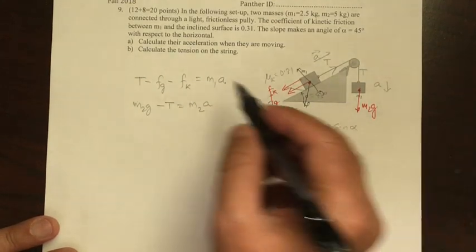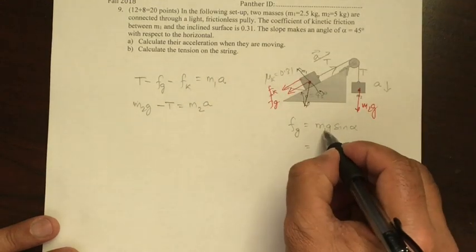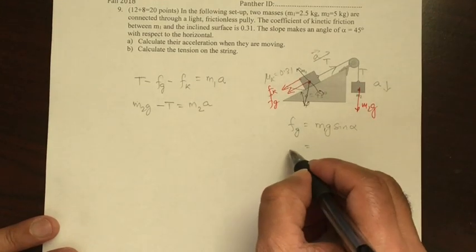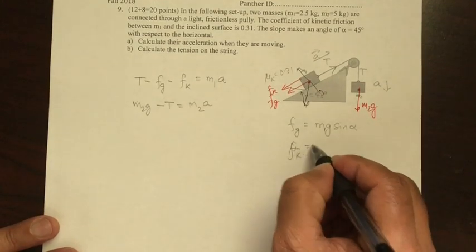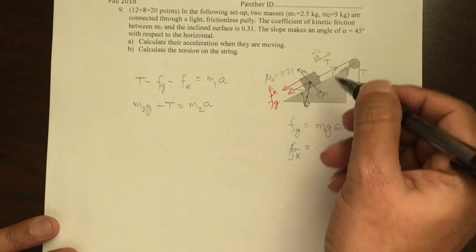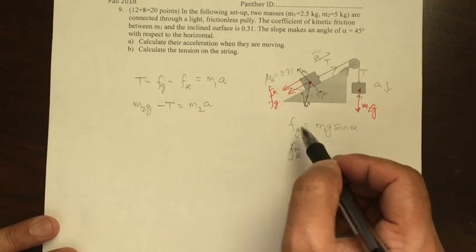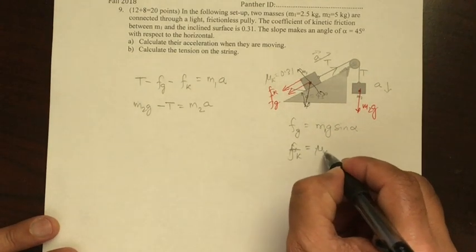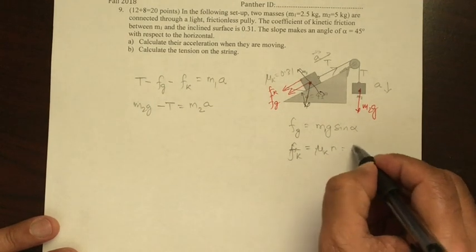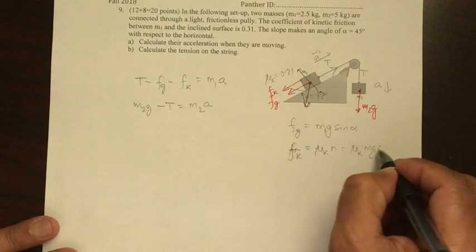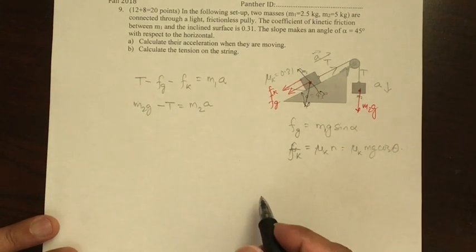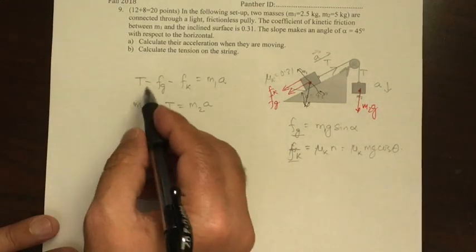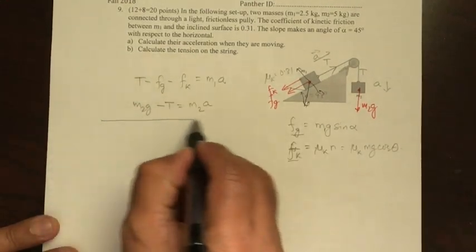The mass here is m1, 2.5. Let me write down F of k here. I'll write everything together, since F of gravity is this value, minus F of k. This is only the magnitude, okay? So this is mu k times N, but N is mg cosine theta. So I can calculate F g and F k individually and plug them in, or you just rewrite it. What you do is simplify this first.